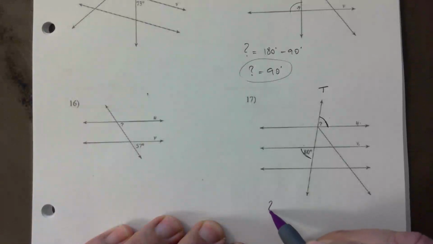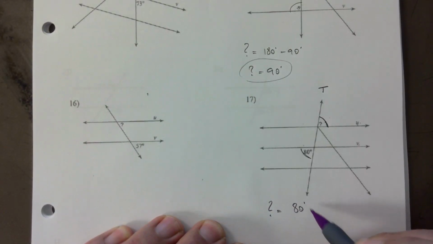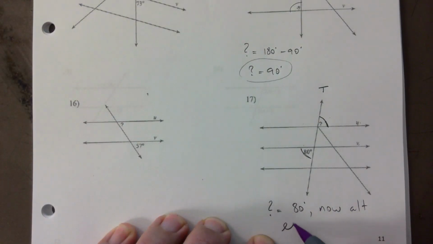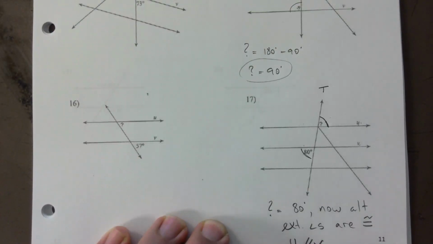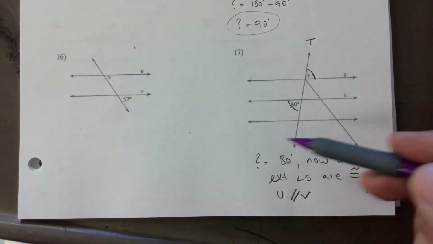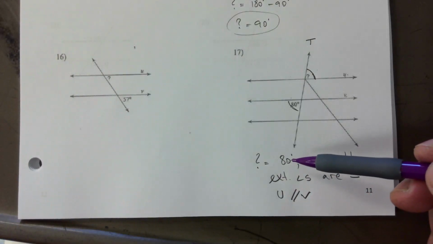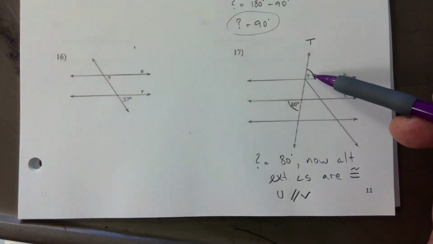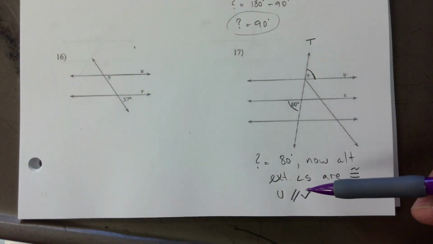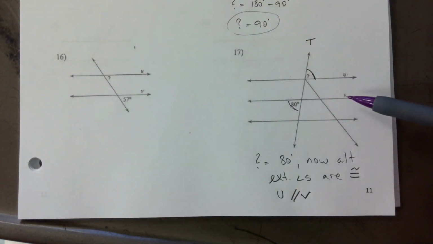So the question mark is 80 degrees. Now, alternate exterior angles are congruent. I would encourage you to add this. If this were to be 80, then since alternate exterior angles are congruent, line U is parallel to line V.